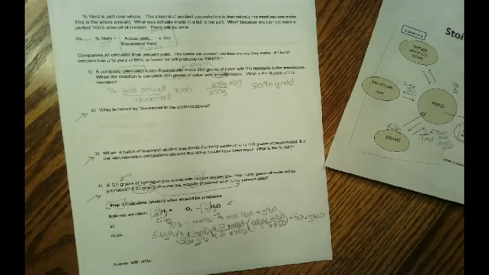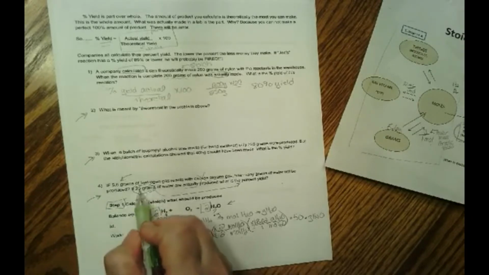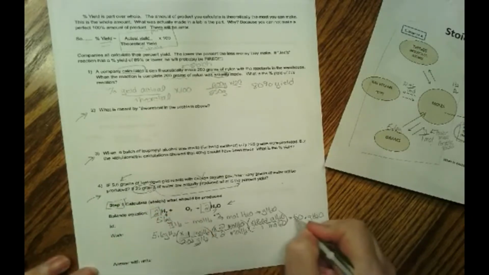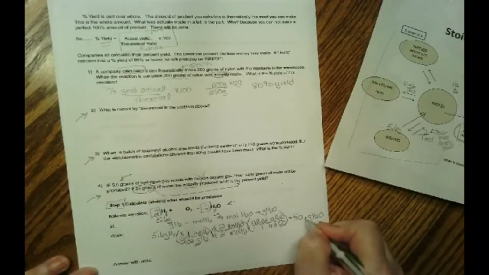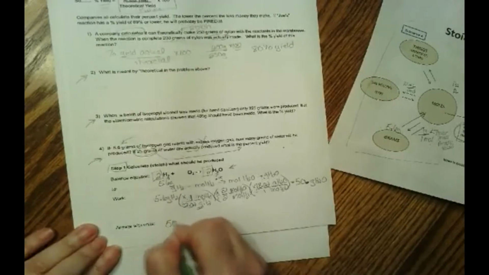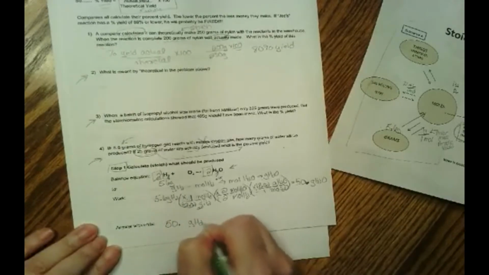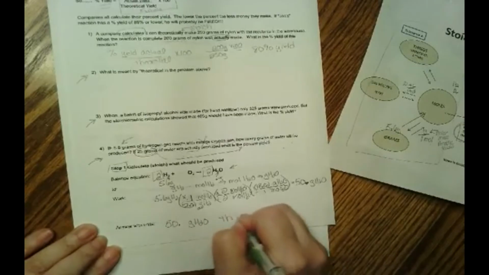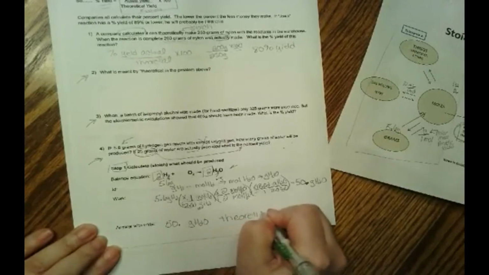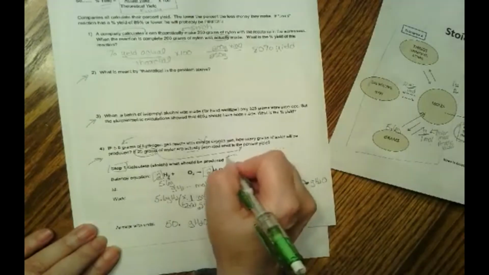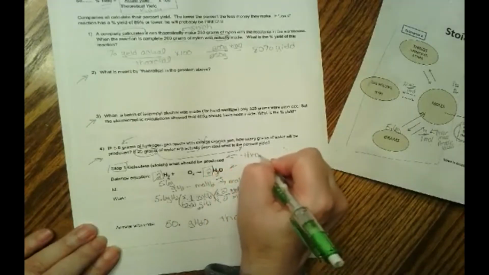So you should have gotten 49.956 and so on. Here I have 2 significant figures, 2 significant figures. That would round it to 50. And I have to put the decimal there, so I have 2 significant figures. So 50. grams of water. Okay, and that was my answer with units, 50 grams of H2O. And since I calculated that, that's theoretical. What should be produced is theoretical. Theo for short.